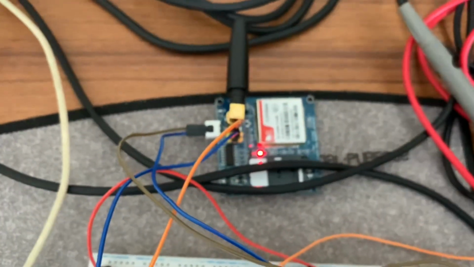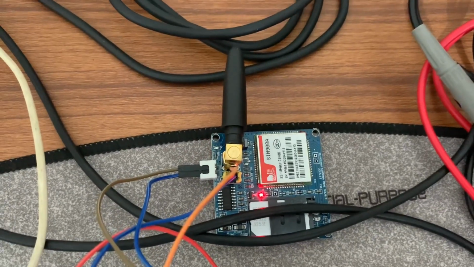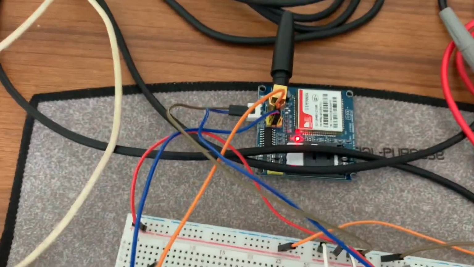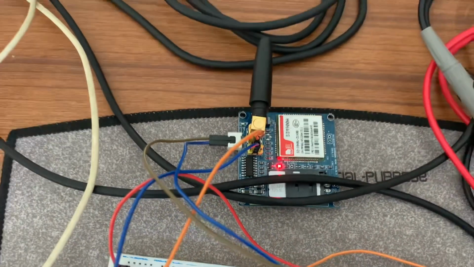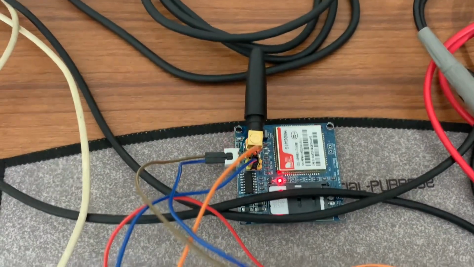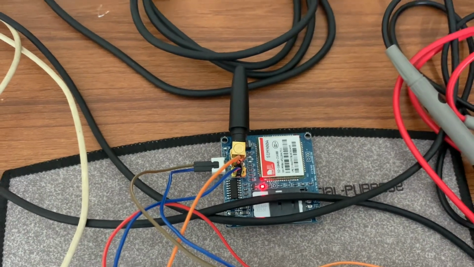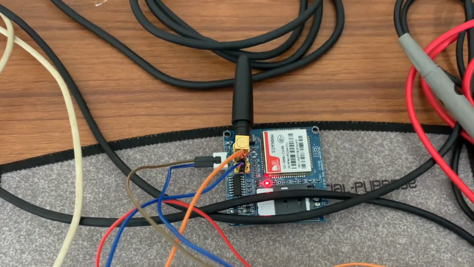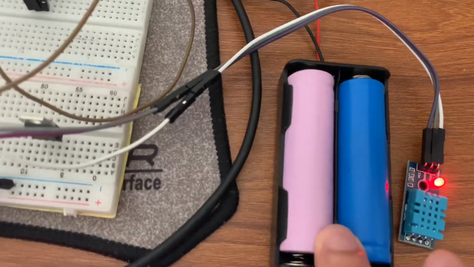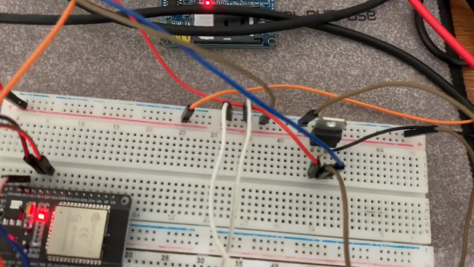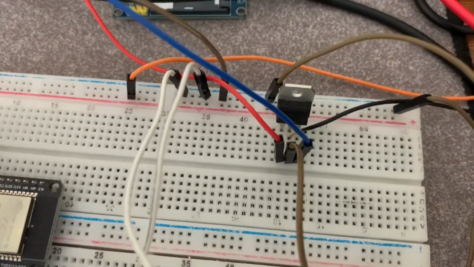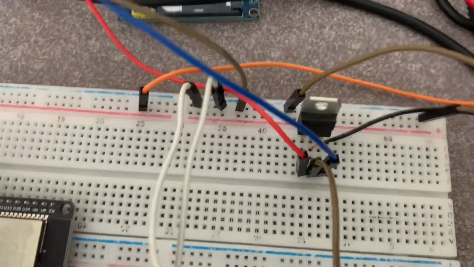Remember to power the SIM900A GSM module with a separate power supply, which is right over here, because it requires constant power in order to send or receive SMS and work properly. So to ensure smooth operation of the module, make sure you are supplying it with a separate power supply. It's powered by 5 volts. These 2 batteries supply around 7.5 volts, and the voltage has been stepped down to 5 volts using this 7805 voltage regulator.